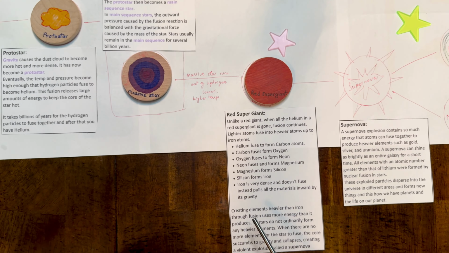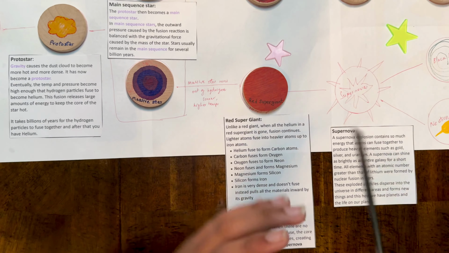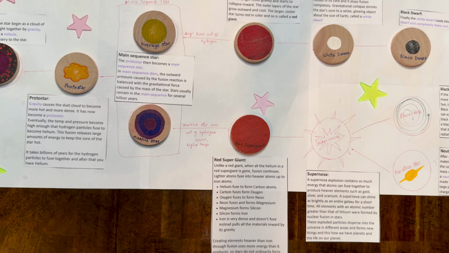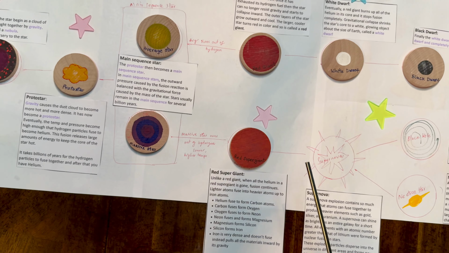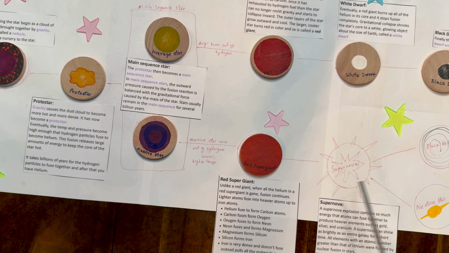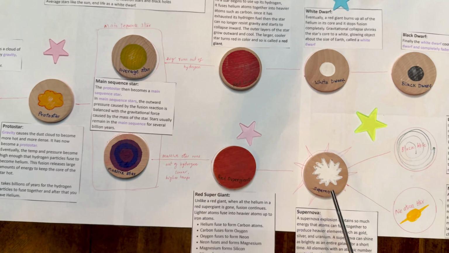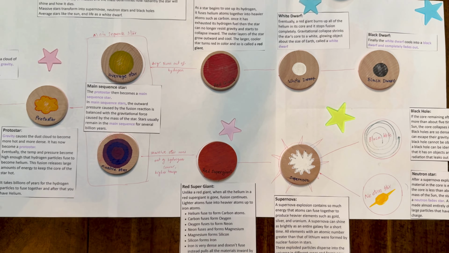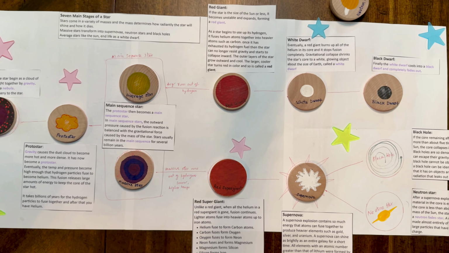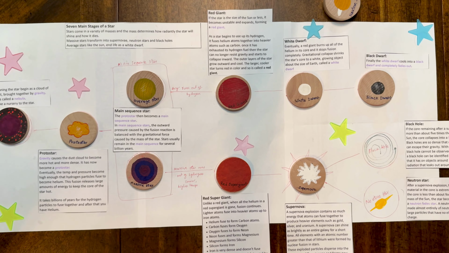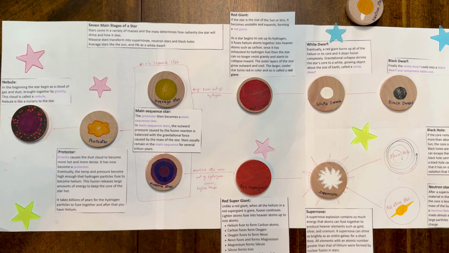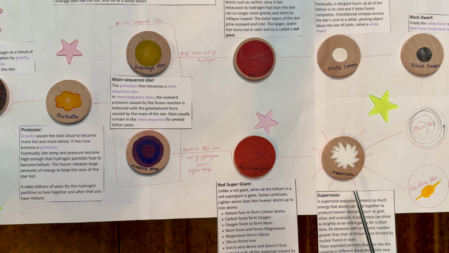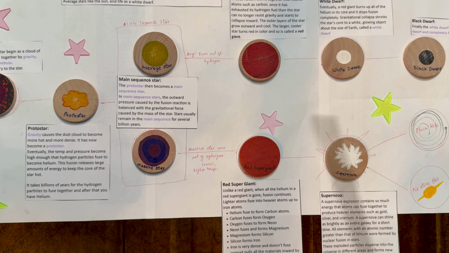Now iron is so dense that it doesn't fuse, but it pulls all the materials inward by its own gravity. If the red supergiant is very big, as in it can create even heavier elements, then it turns into a supernova. The supernova contains so much energy that the atoms, when they fuse together, like heavier atoms such as gold, silver, and uranium, these elements are very unstable. And because they're so unstable, there is so much energy that the red supergiant collapses, creating a supernova. Now, fragments of the supernova are then returned back to nebulas.